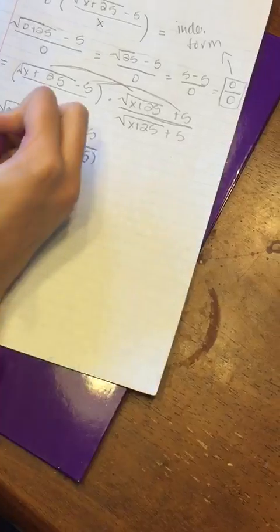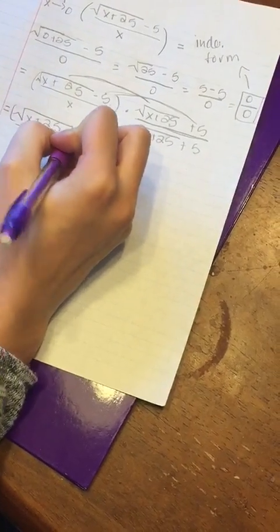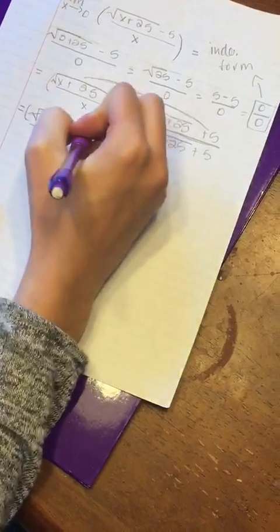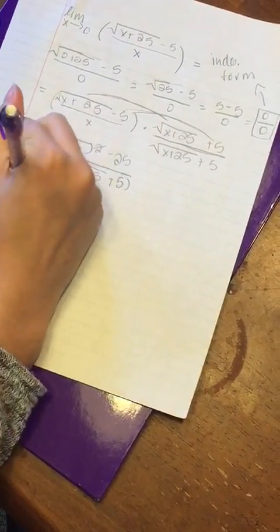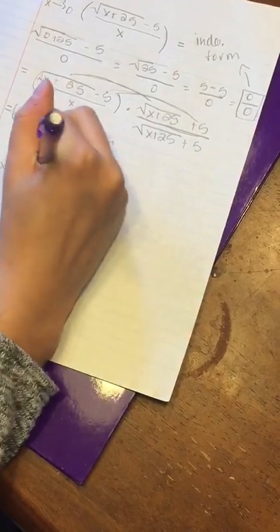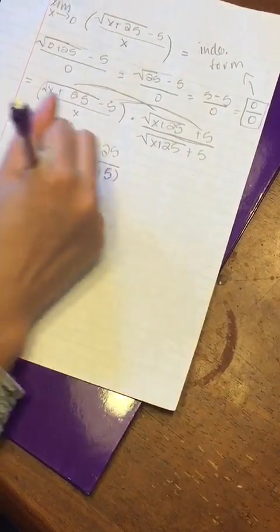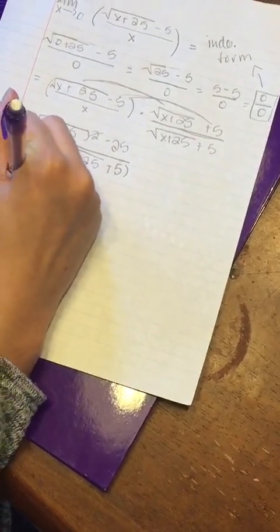So the first thing we can cancel out is the square root and this square right here. So we can rewrite our problem again using x plus 25 minus 25, and then rewrite our bottom.